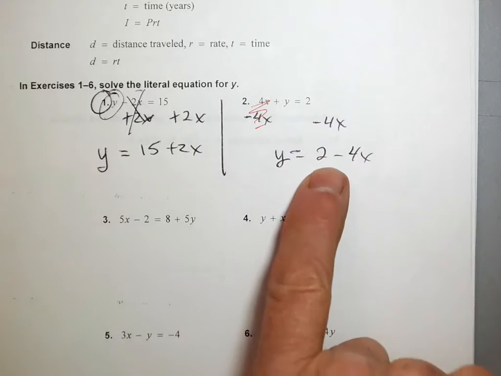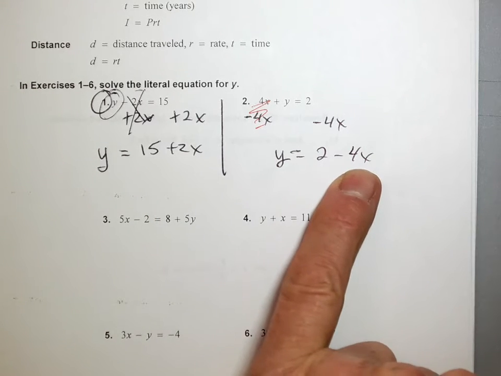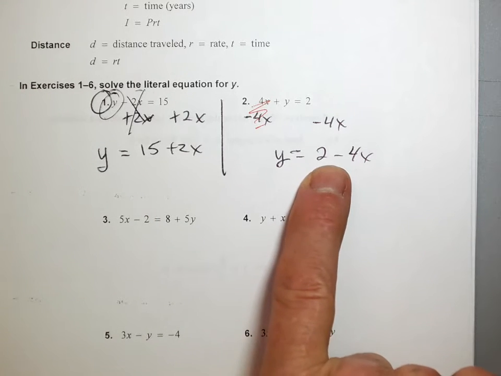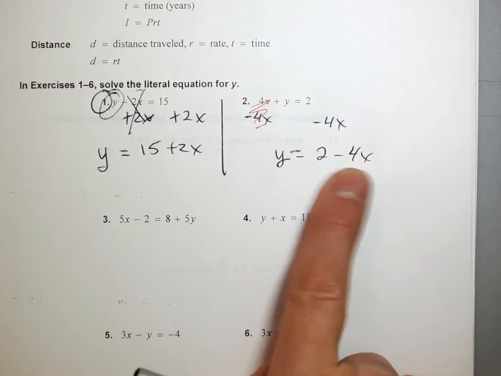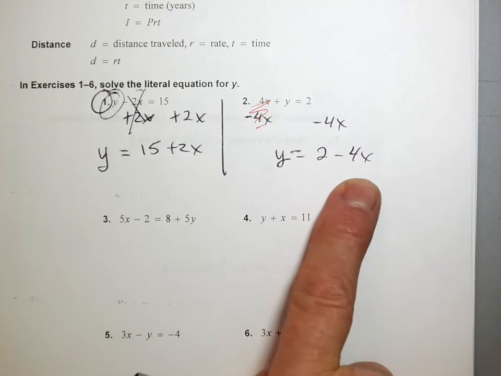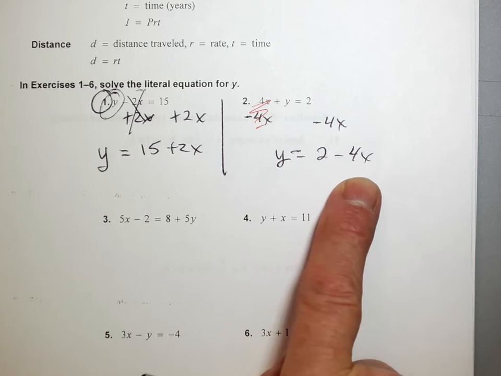It's like $2, take away 4 boxes. That's all it is. Don't make that a negative 2x. They're different. That's my answer. Okay? Where are you at? Thumbs up? Okay, good. Let me keep going.